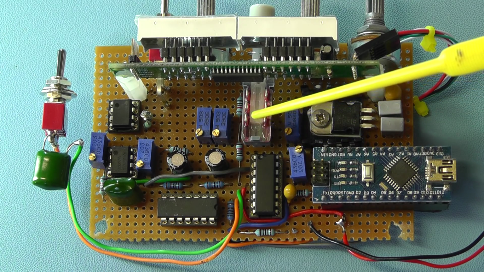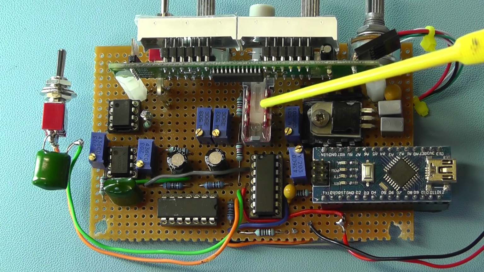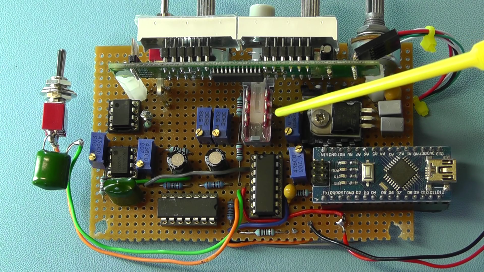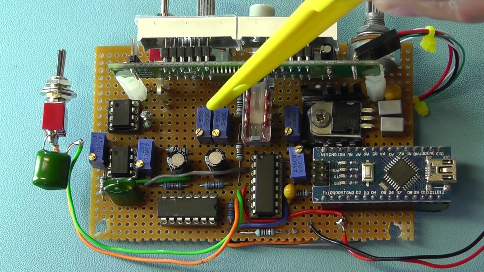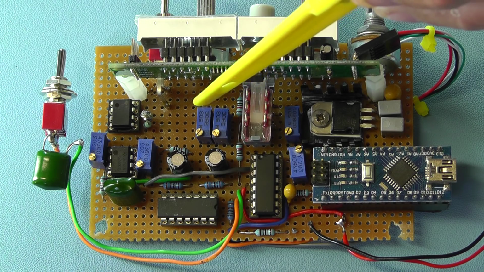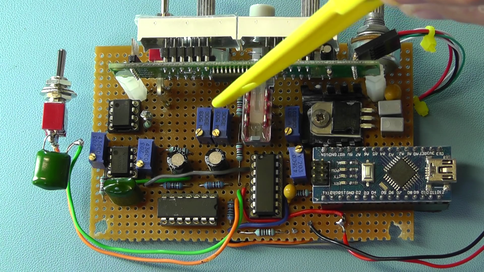The push button switch, you can just see there, that's switching between triangular waveform and sine waveform output, and then just next to that you have 2 more presets, and they set the initial amplitude of the triangular waveform and the sine waveform to balance the 2 out.